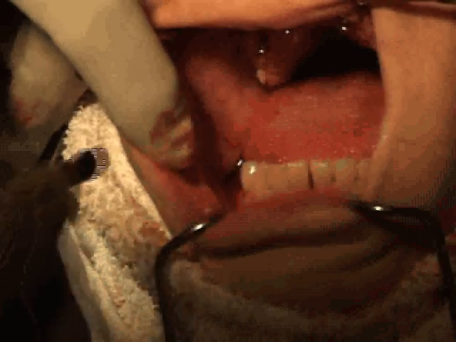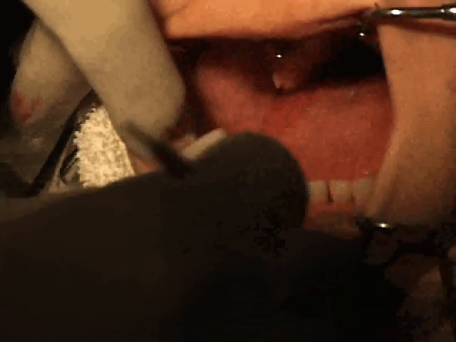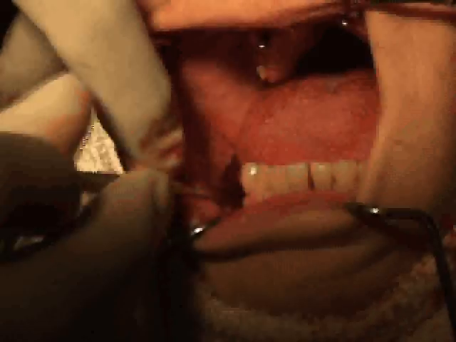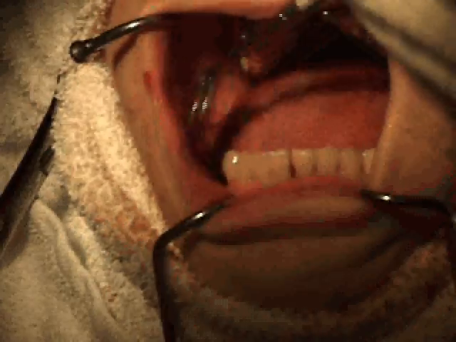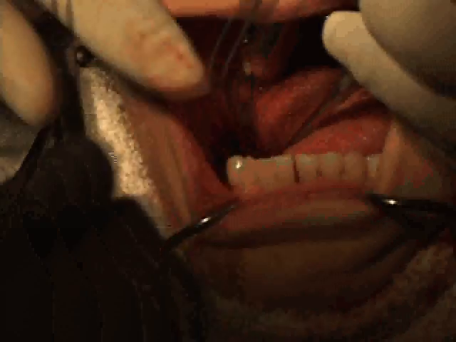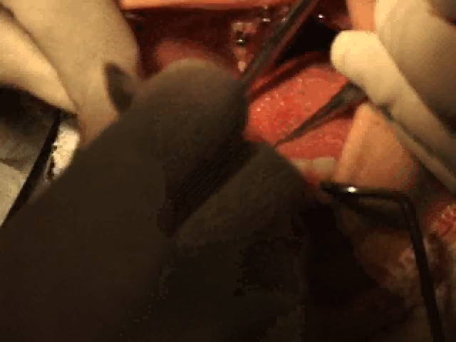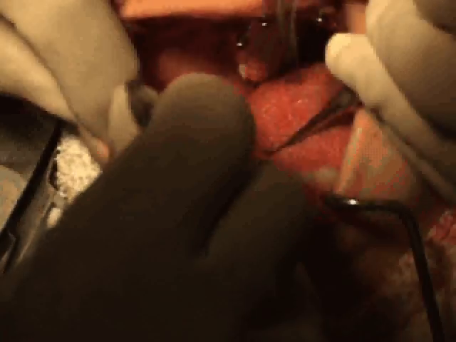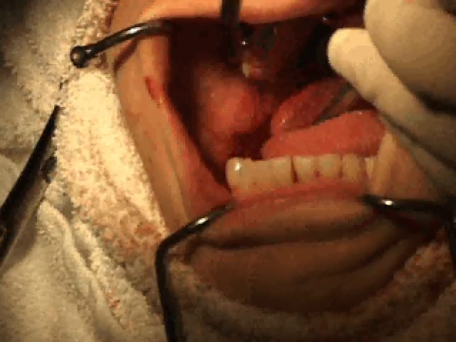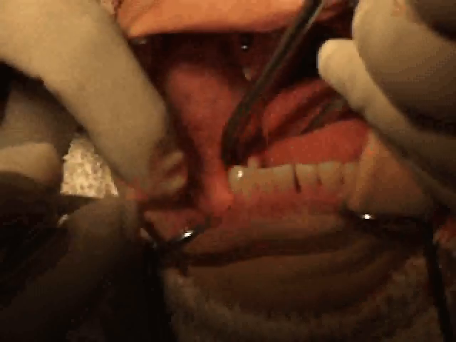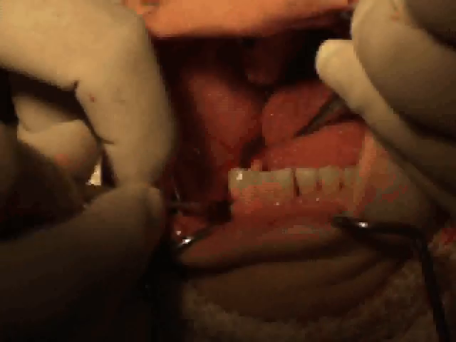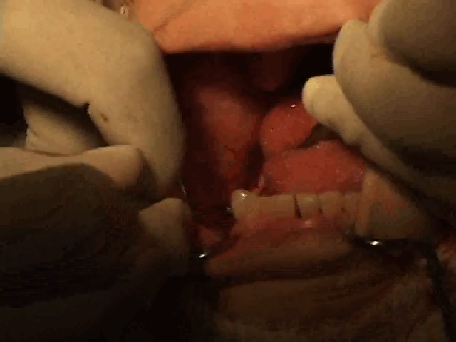The ridge is very carefully bisected with a number 15 scalpel, and care is taken to very carefully bisect down the middle of the little fibrous band of tissue from the retromolar pad to the anterior teeth. I'm reflecting the tissue with a number 6 waxing instrument. I found that this instrument is a very nice periosteal elevator because it's very small and very easy to manipulate.